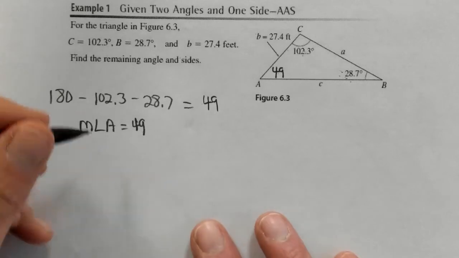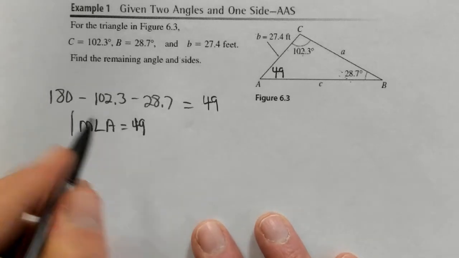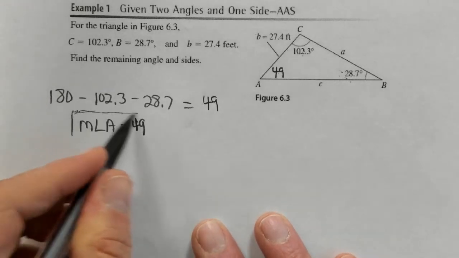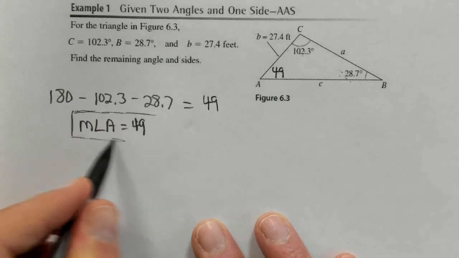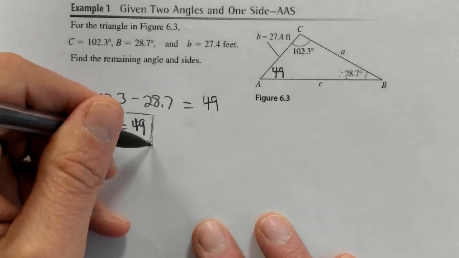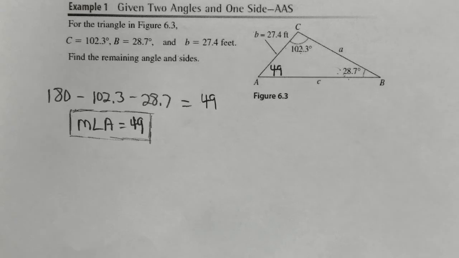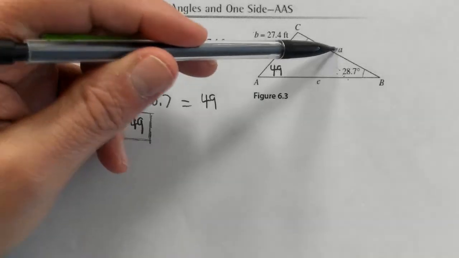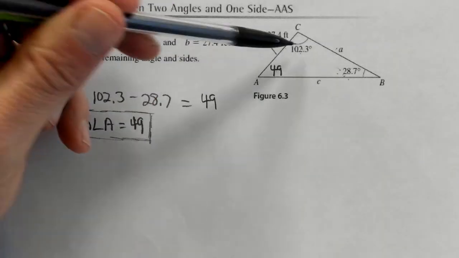There's going to be a lot of work on this example, so I'm going to box my answers so that when we go to find our answer we don't have to look through all this stuff. The next thing we can focus on is finding the measure of side a, because we have side b and all three angles now.